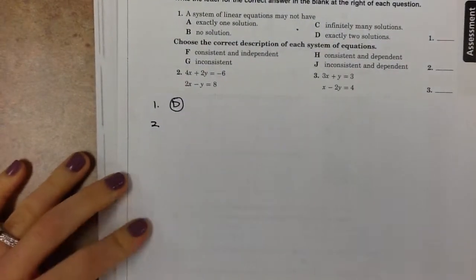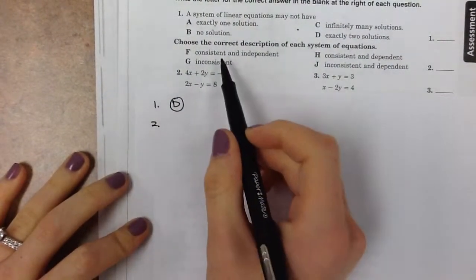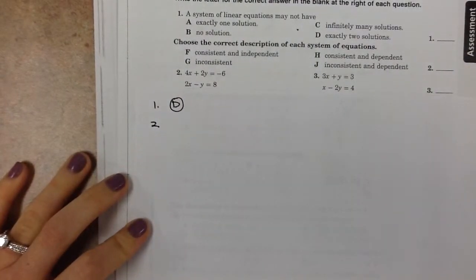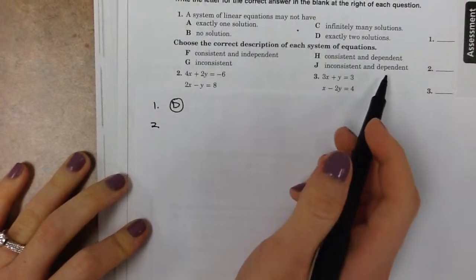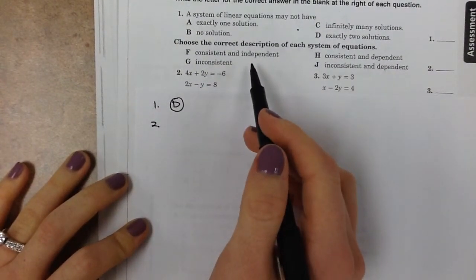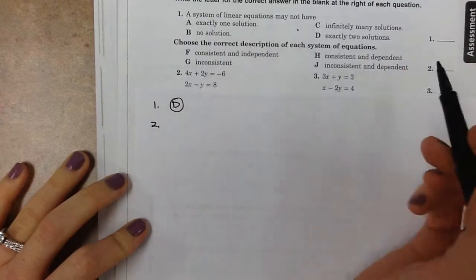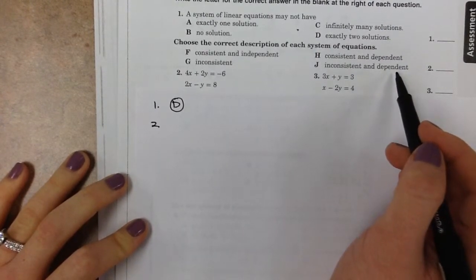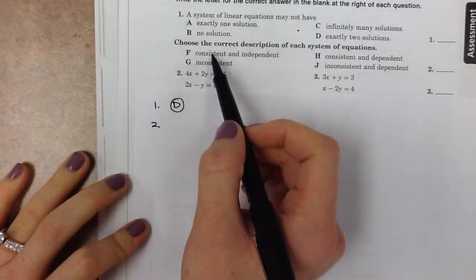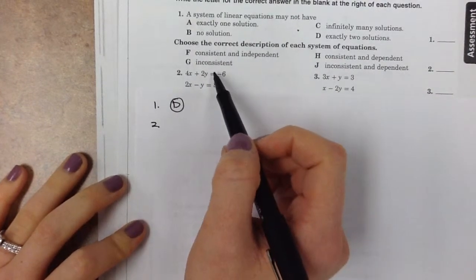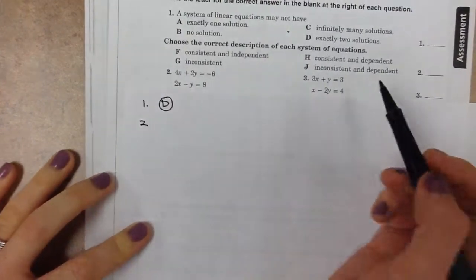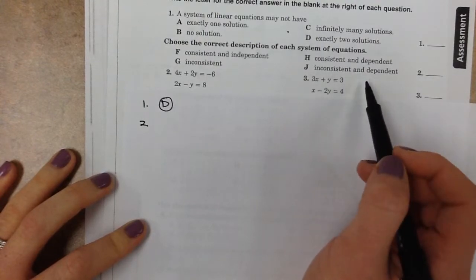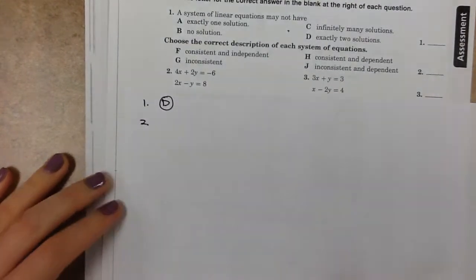Second one, for number 2 and number 3, we've got these four options right here: consistent and independent, consistent and dependent, inconsistent, and inconsistent and dependent. First of all, independent versus dependent. Independent means they've got one solution. Dependent means they've got infinitely many solutions. Consistent means there is a solution. Inconsistent means there isn't a solution. So first of all, J is not possible. It's not possible to have no solution but have exactly one solution. So J isn't an option for us at all.